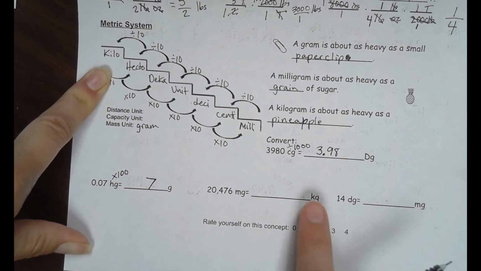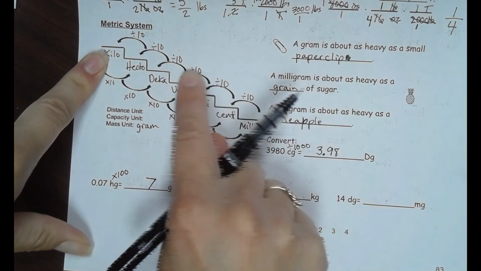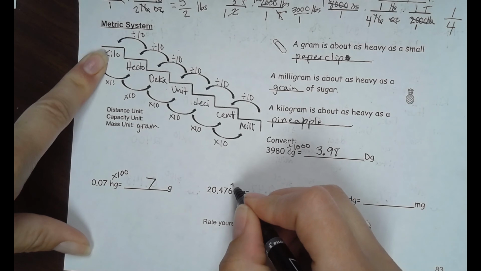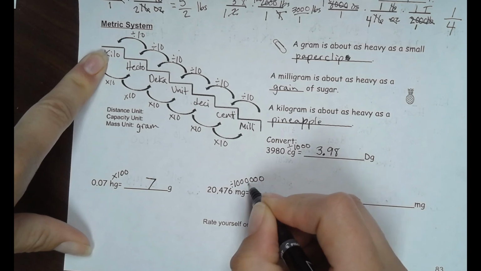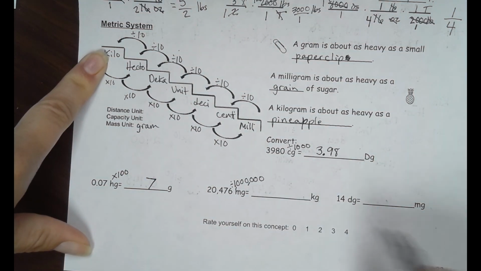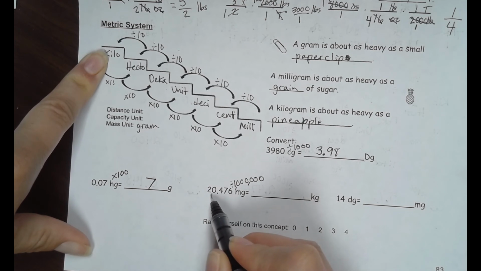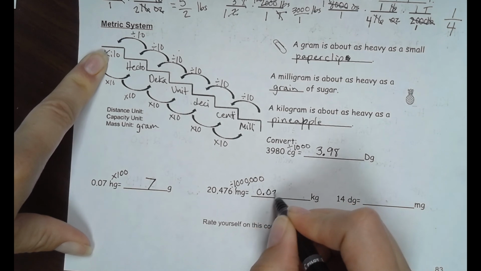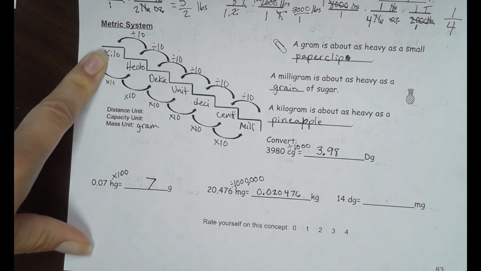20,476 milligrams to kilograms. So I'm going all the way from milli up to kilo. That means I'm going to go up 1, 2, 3, 4, 5, 6 units. That means I'm dividing by 10 6 times, or 1 million, 6 zeros. So if I divide by 1 million, the decimal's right here, so I'm going to move it 1, 2, 3, 4, 5, 6. So that means there's going to be 0, 2, 0, 4, 5, 6 places from where it was.